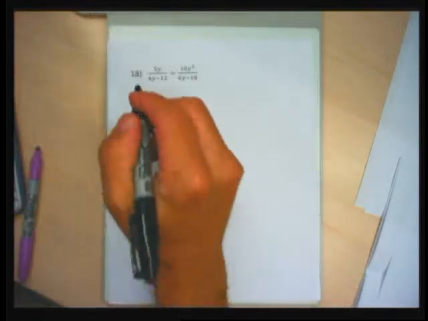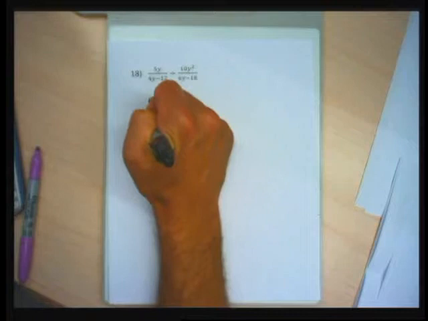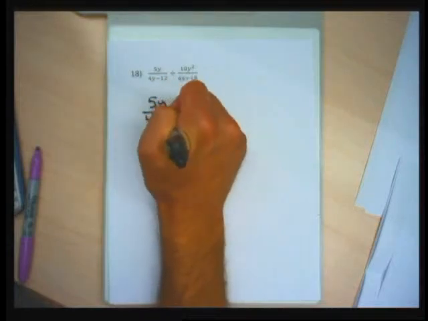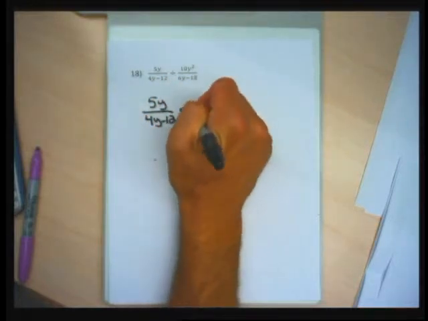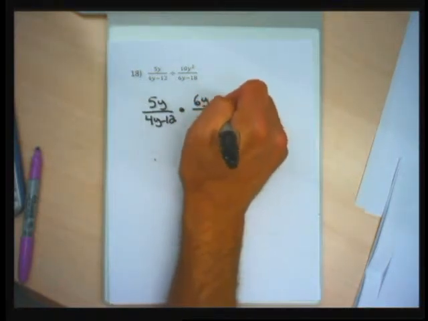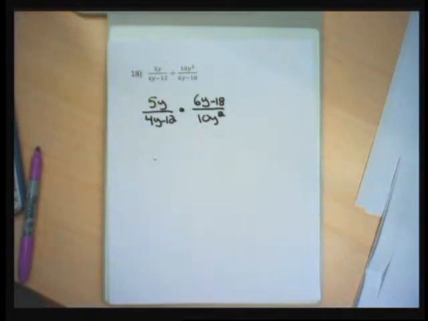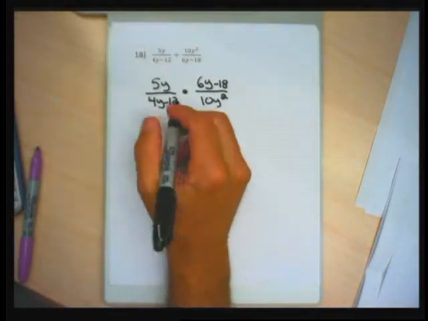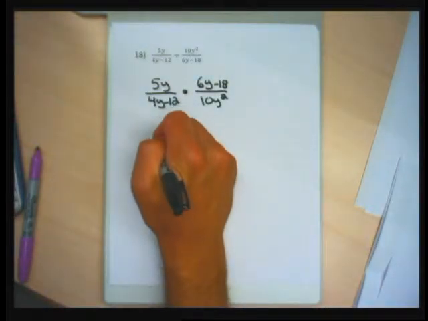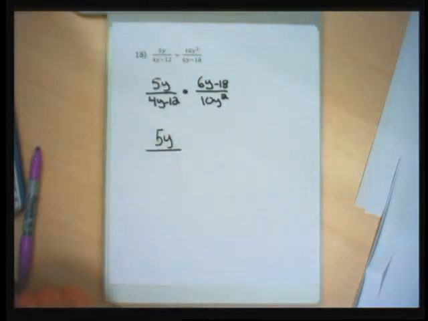18 is another division problem, which means I need to flip. And you're flipping the fraction to the right of the division sign. So anytime we have a division problem, at some point before we cancel, that division sign needs to be turned into a multiplication sign, and you do that by flipping the fraction to the right of it. Now I'm going to factor. The 5y doesn't have any pluses in it, so there's no hope for factoring.